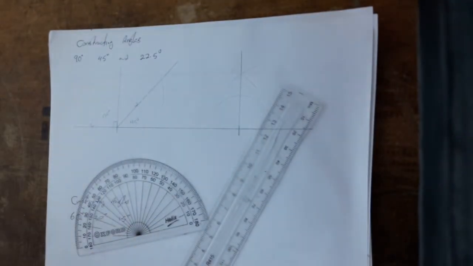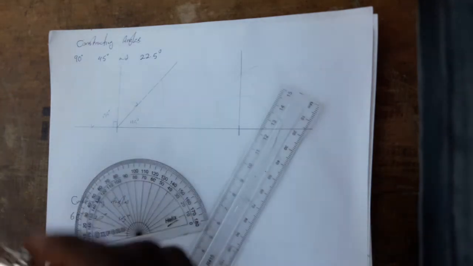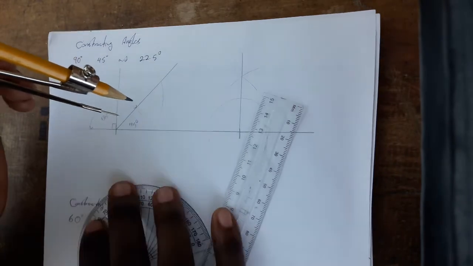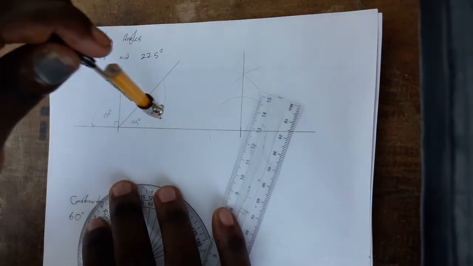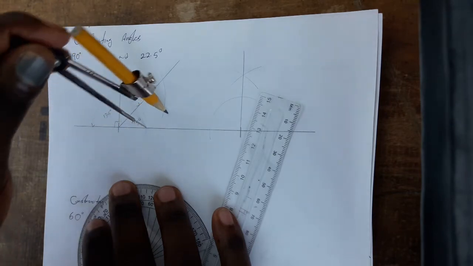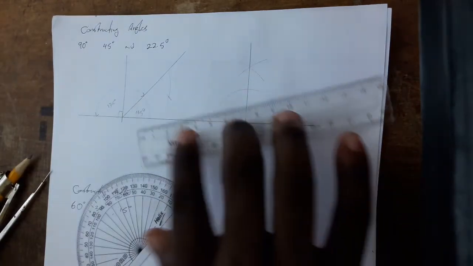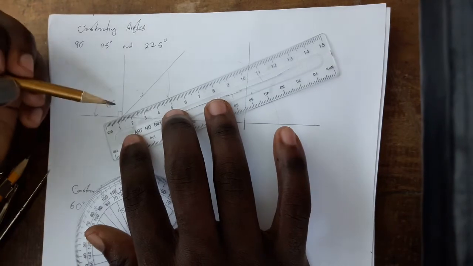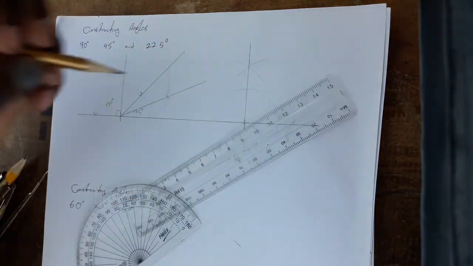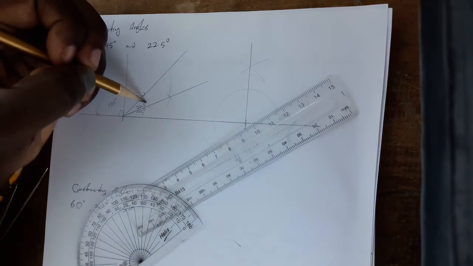And how do we construct the 22.5? Well, 22.5 is half of 45, so which means we have to cut the 45 in half. So we go to 45, scribe an arc out there, go to 0, scribe an arc out there, and where these two meet, the point where you're constructing from, the vertex, through that there will give you 22.5 degrees.